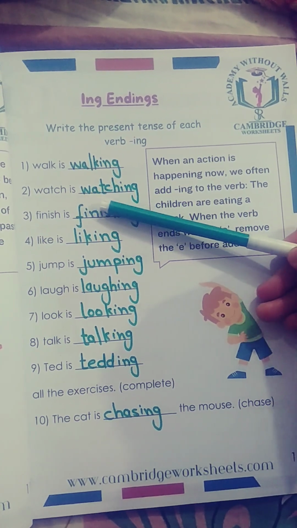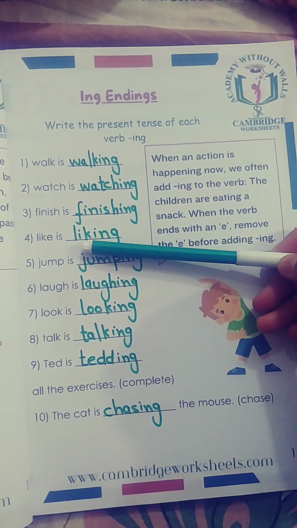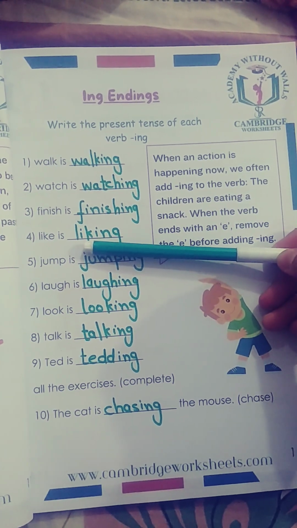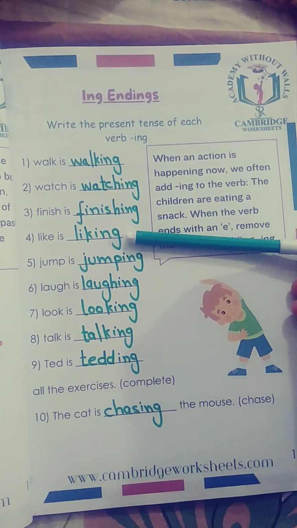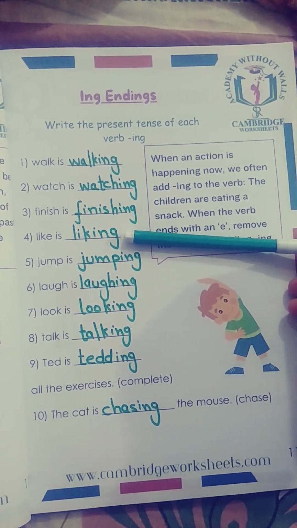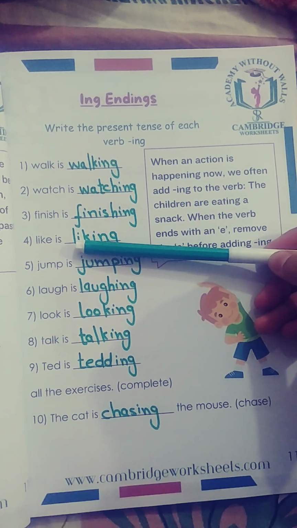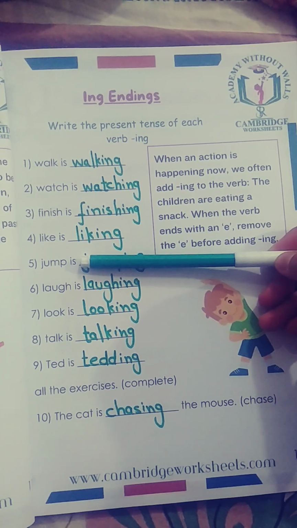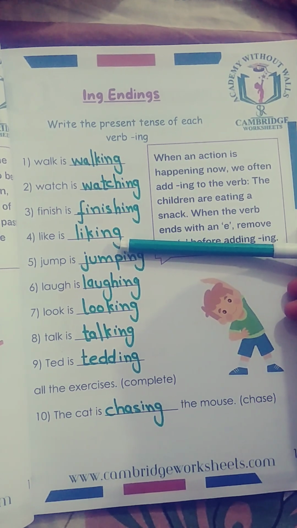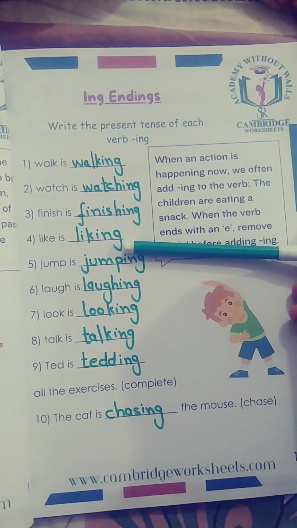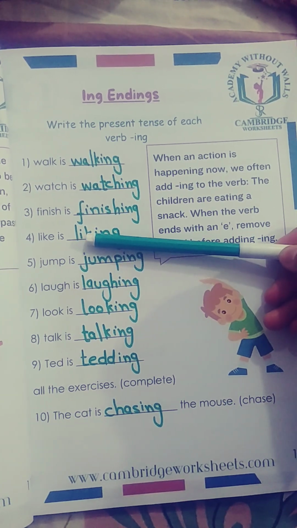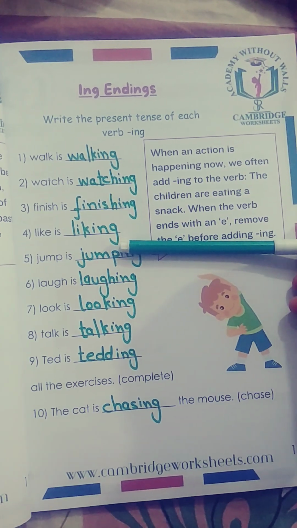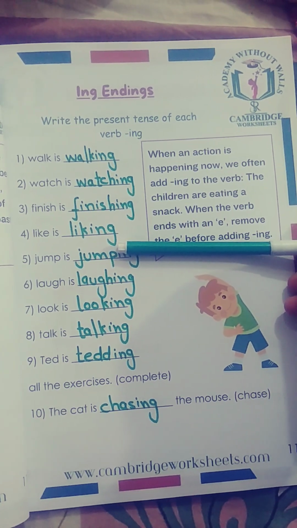Number 2, watch is watching. Number 3, finish is finishing. Number 4 is like. L-I-K-E, like. Like is liking. So, if you notice here, like, L-I-K-E, and I have removed E. And then I have added ing, L-I-K-I-N-G. Keep in mind, if E is at the end, you will remove E and then you will add ing. Okay, this is the rule.